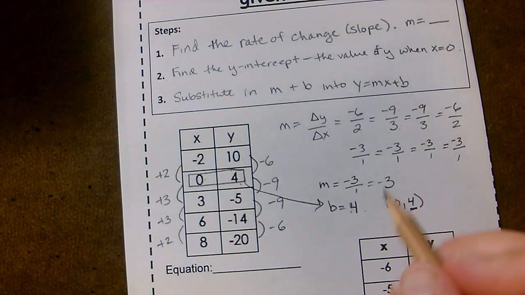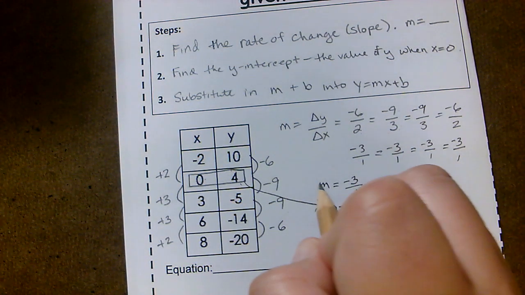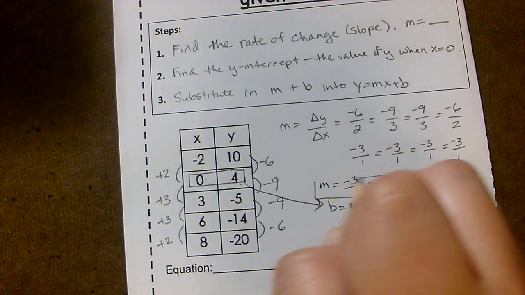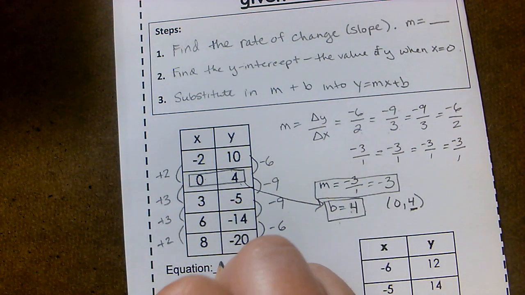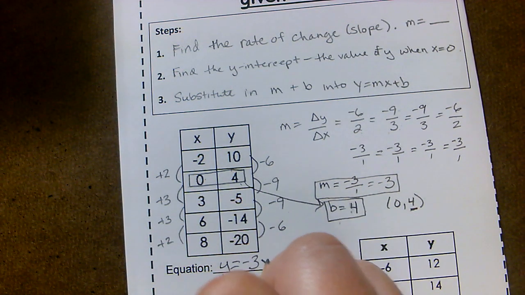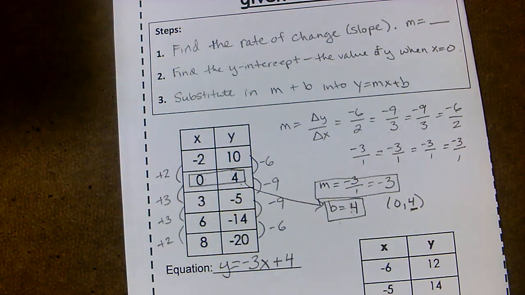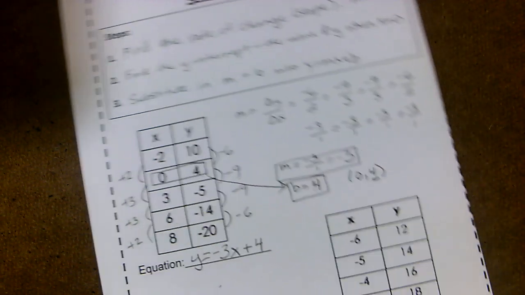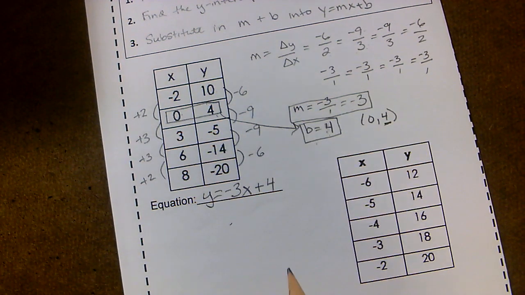And then lastly, I just have to take this m and this b, and I have to put them into my y equals mx plus b. So down here on the line, I'm going to write y equals, the slope was negative 3, so I'm going to put a negative 3 there, x plus b, which is 4, so I'm going to put plus 4 because it's a positive 4. And that's it. So the equation that matches this table is y equals negative 3x plus 4.